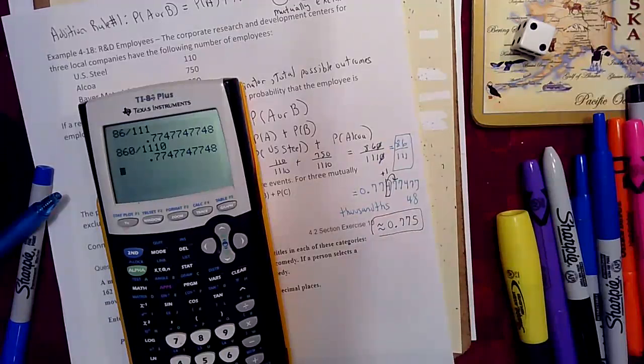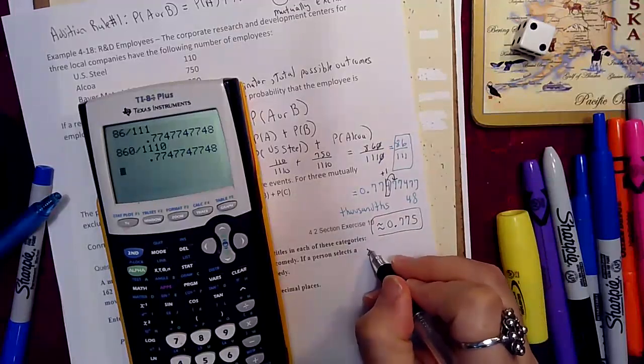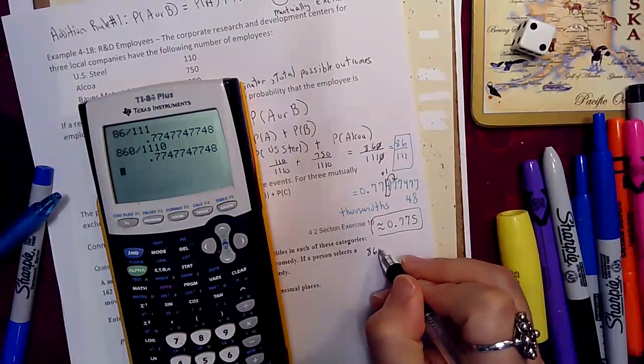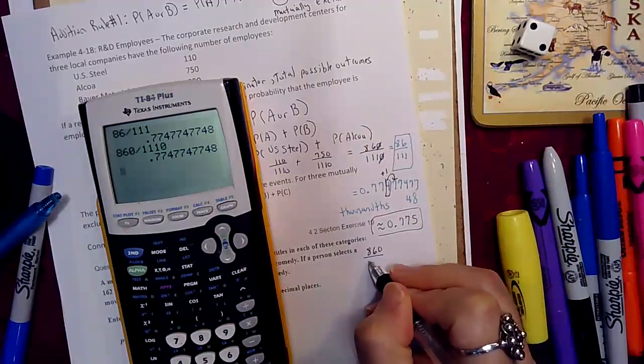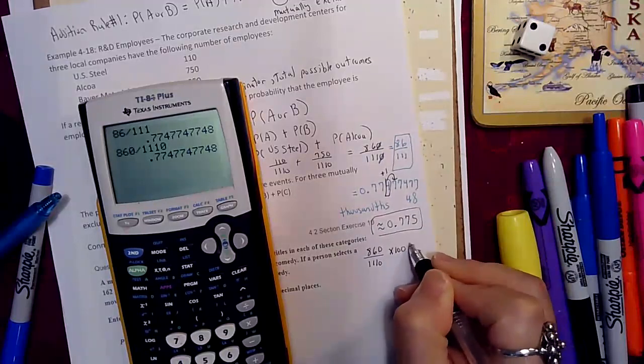That would be your decimal equivalency. And then also in this chapter, sometimes they want a percent. So if they want a percent, you could go back to the original 860 over 1110 times 100%.